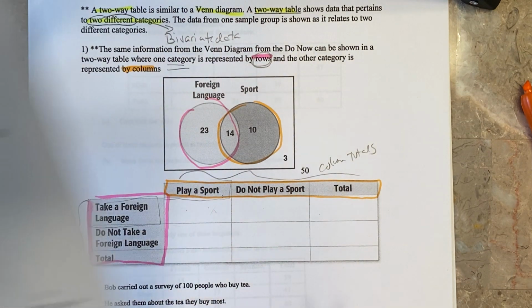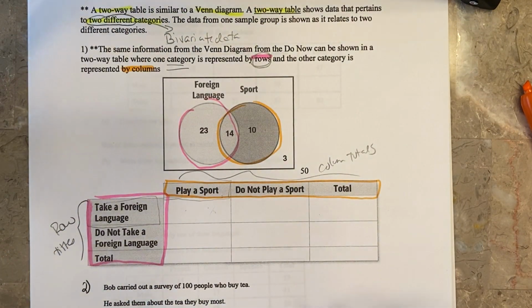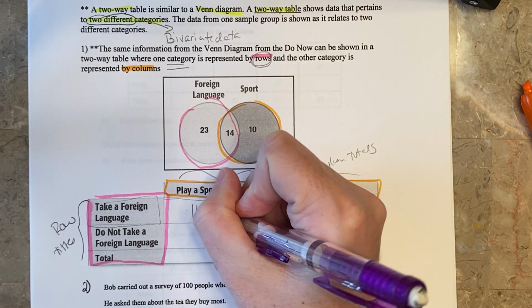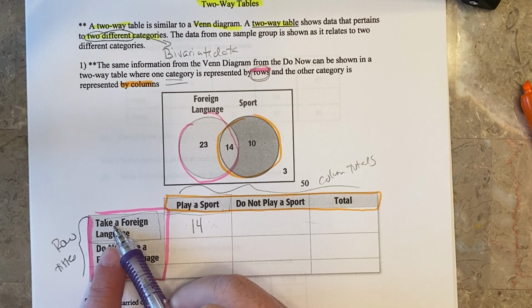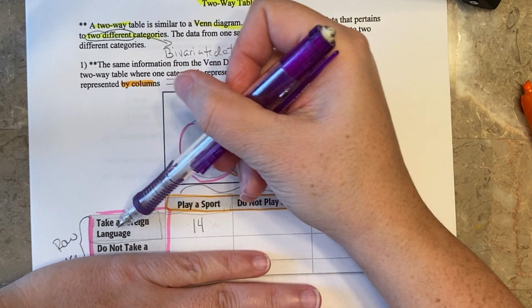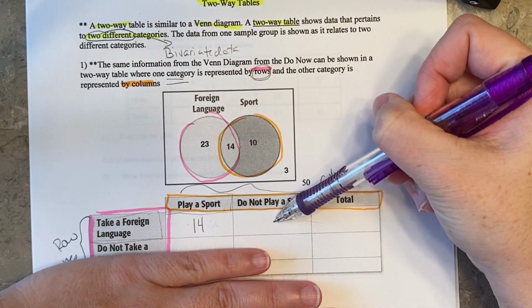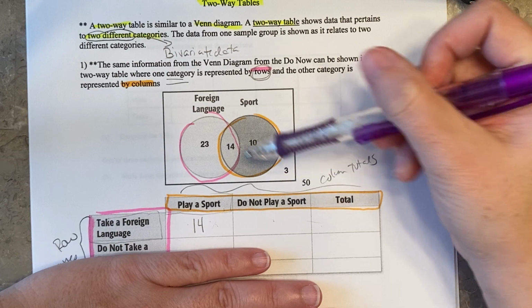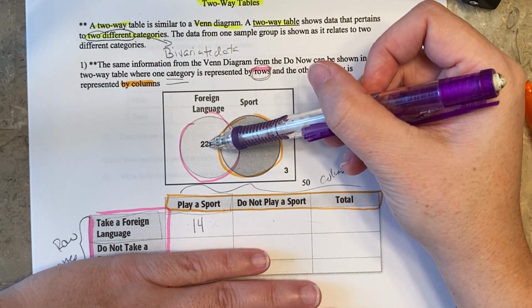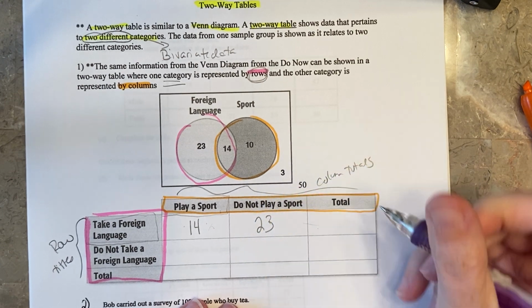Remember before, you already answered that question for me. How many of them did both? You told me it was 14. And that's going to be the same thing here. Now I'm going to continue this way. This is the take a foreign language row. So how many take a foreign language but do not play a sport? Now I'm going to go to this heading, do not play a sport. That's asking for only foreign language, and that's 23.